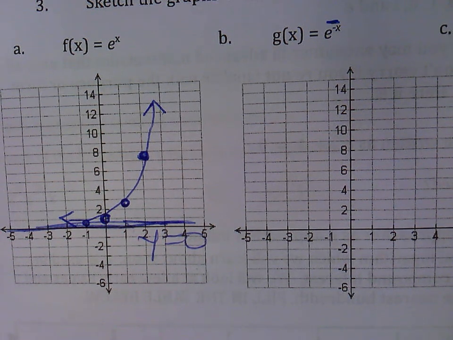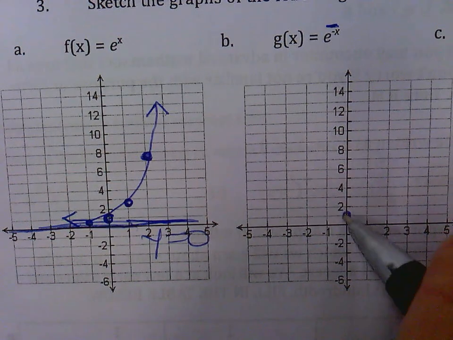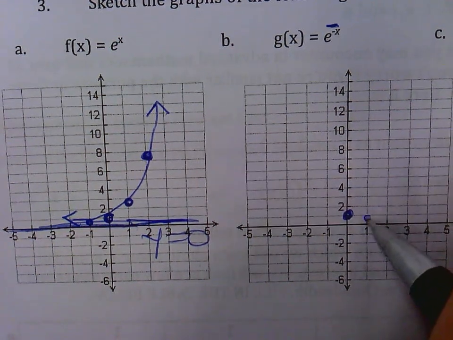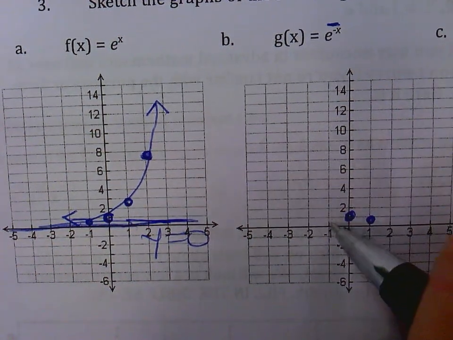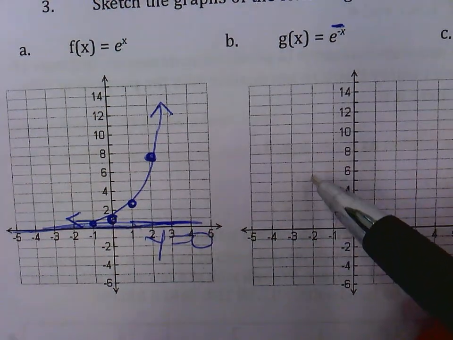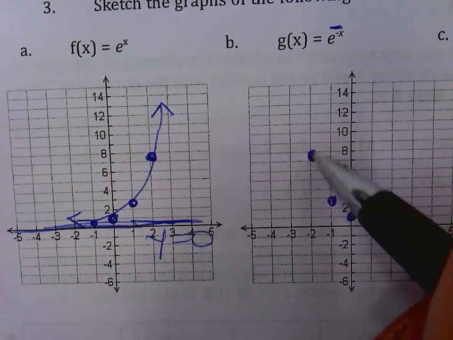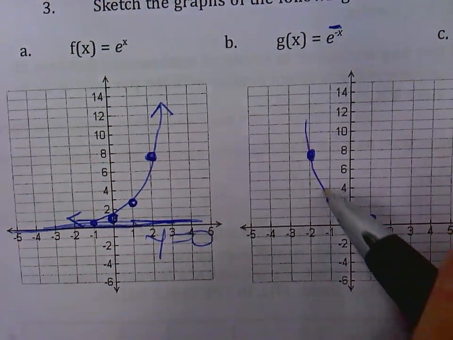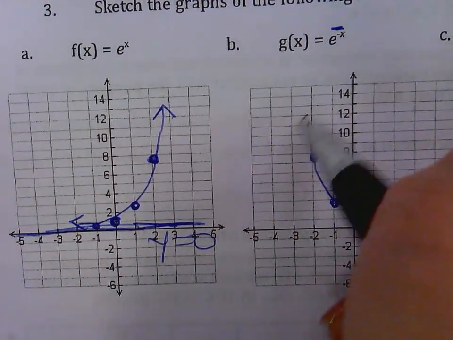So you're going to have the decay function, 1 over e, so 1 over 2.7. So we can just take our graph and just flip it around. So I'd have 0.4 on this side, 2.7, and 7 point, whatever that was, like that. Same steepness, just flip over the other direction.